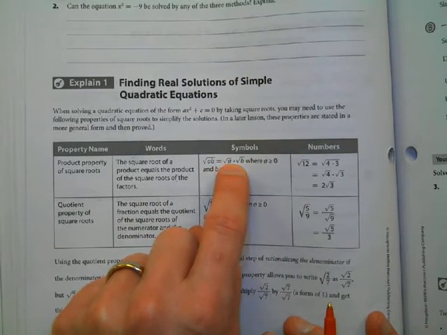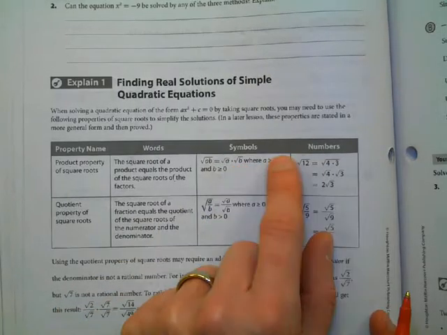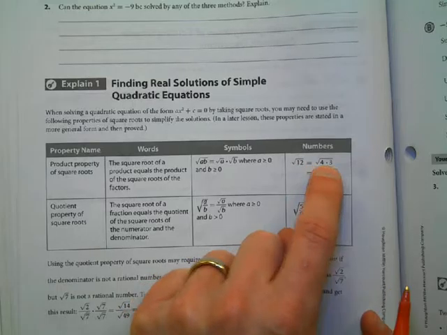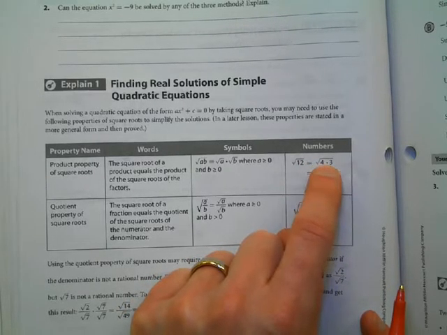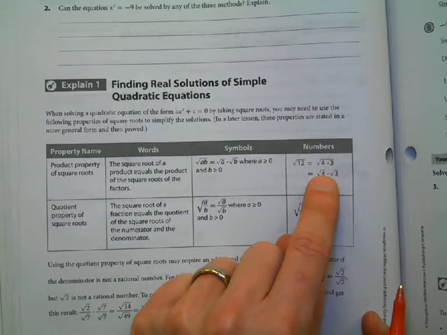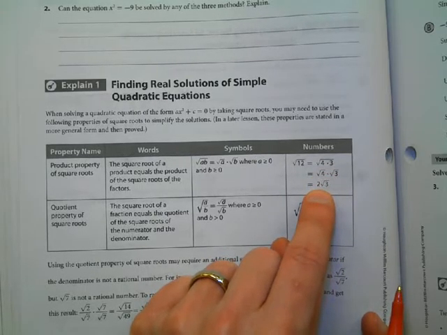So here's another more basic example. Square root of 12 is the same as the square root of 4 times 3. Now why would we break it up like that? Well, because when we break it up into the square root of 4 times the square root of 3, what's the square root of 4? It's 2, and so it simplifies to just 2 times the square root of 3. That's how we simplify square roots, if you don't remember from before.